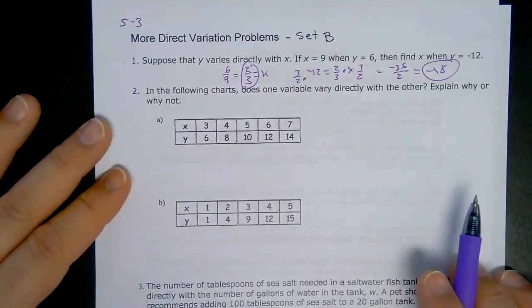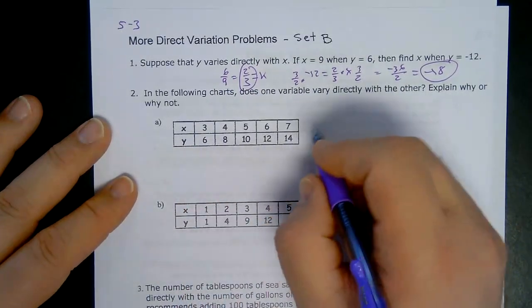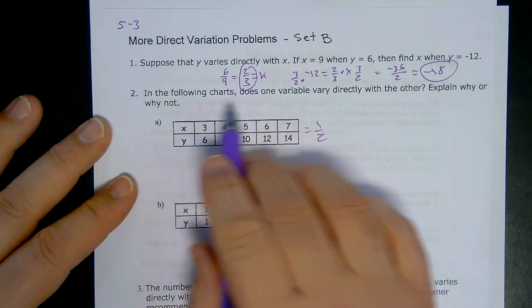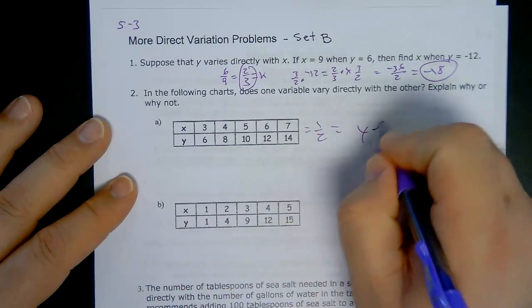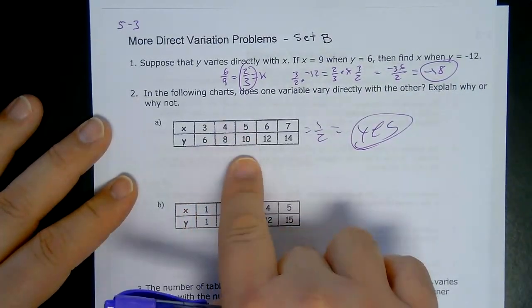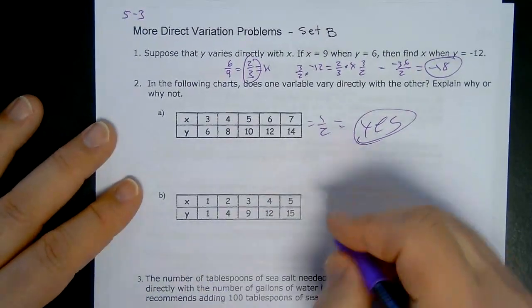Question 2, which one does not vary directly? If you divide these all out, you get 1/2 every time. So the following chart says one varies directly with the other. Explain why or why not. So this is a yes in every case: 3 over 6, 4 over 8, 5 over 10, 6 over 12, 7 over 14. They're all giving you 1/2.